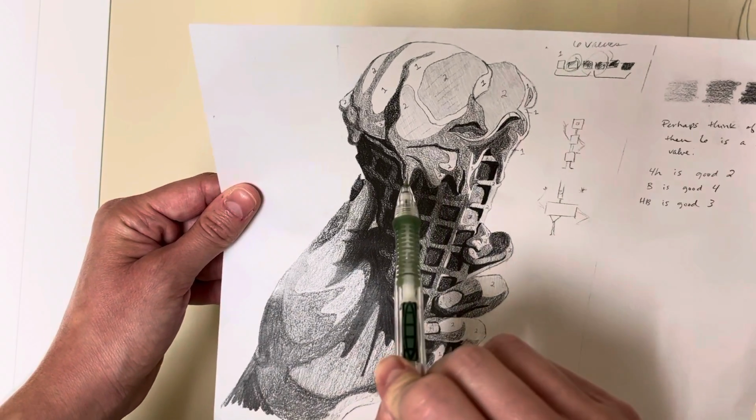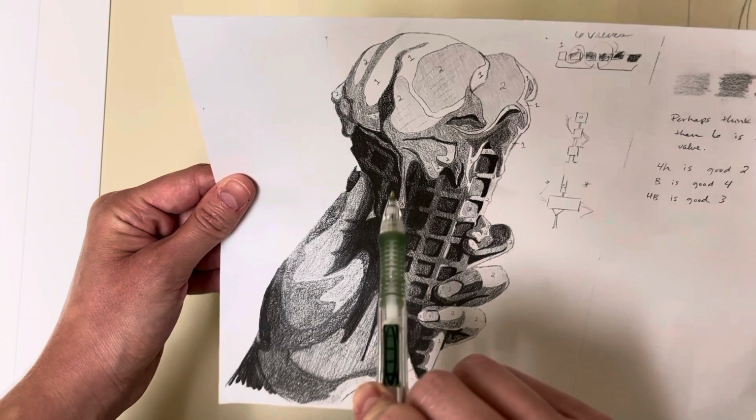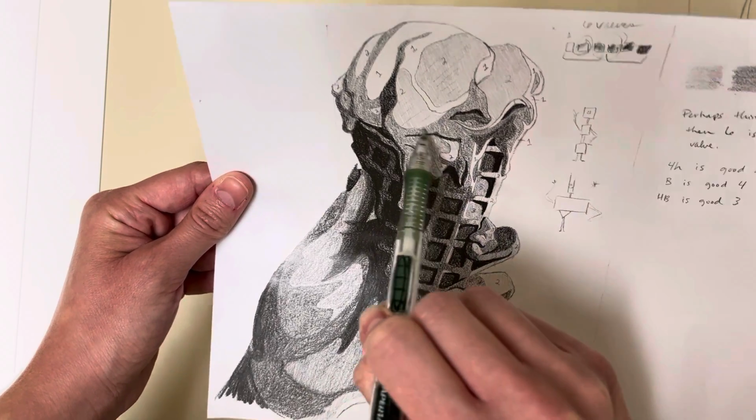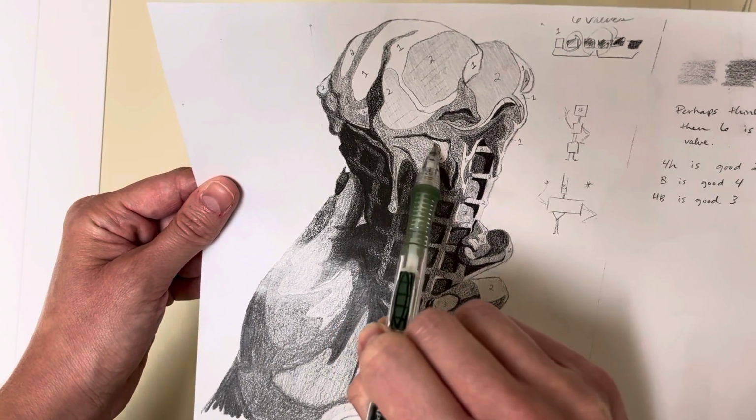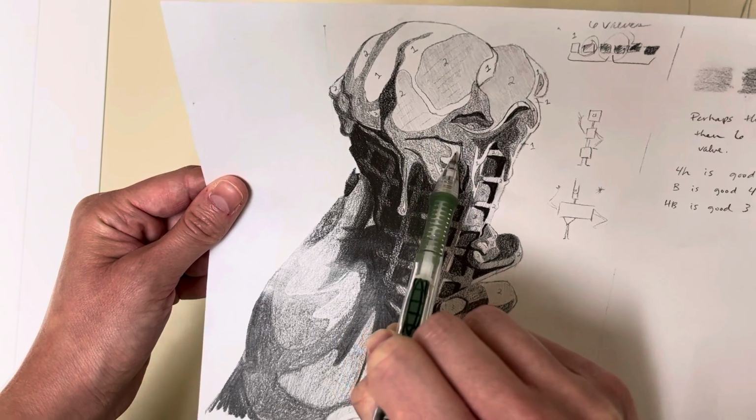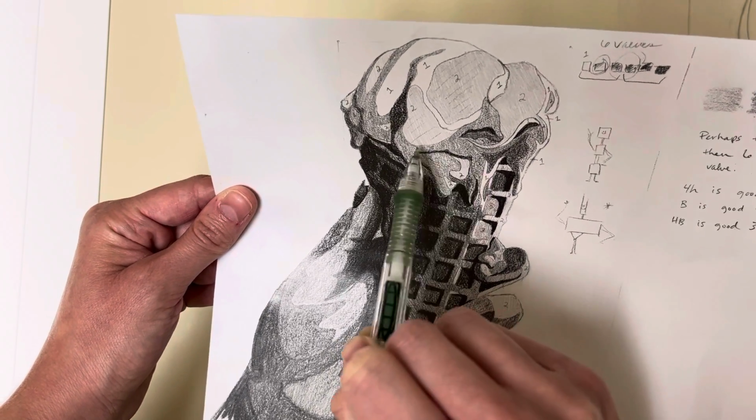Everything else worked out pretty well. There were a couple of shapes that had a 5 right next to a 6, like right here. This over here was a 5 and this was a 6. I thought, you know what? Forget that. I'm just going to merge them together to be just a 6.